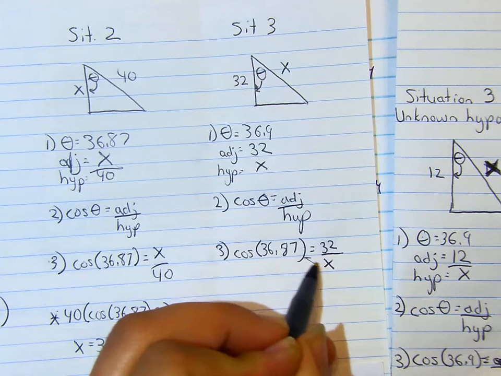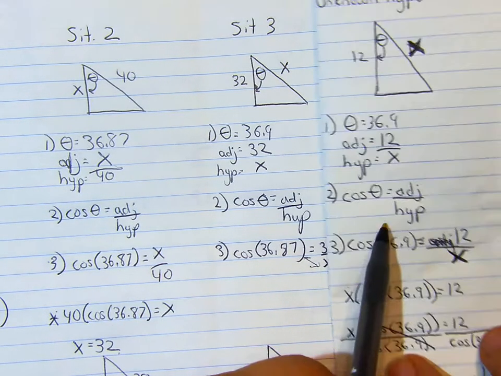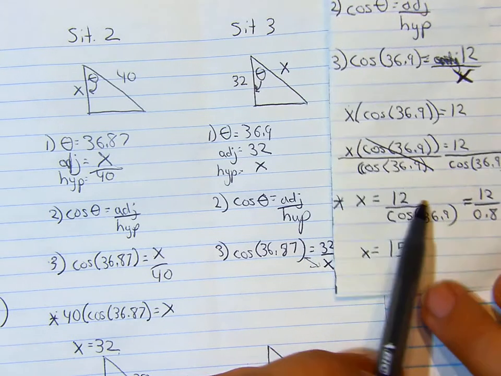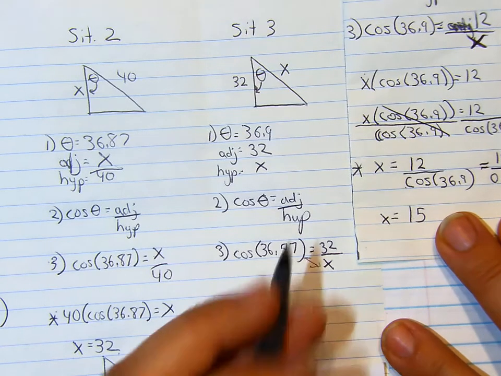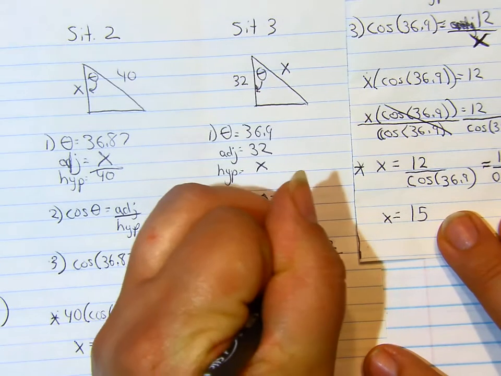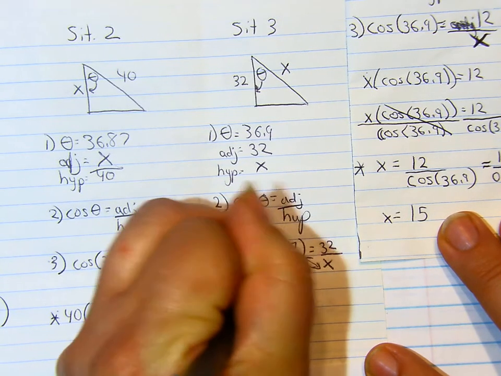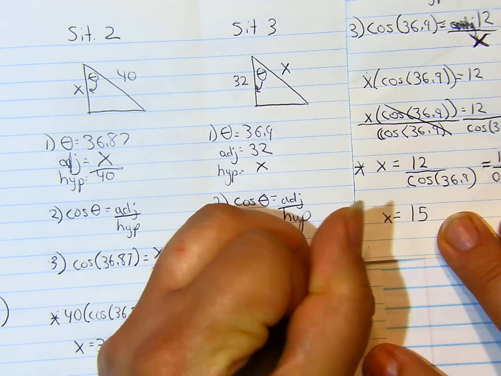Now remember, these two basically end up switching. When it's all said and done and you get through doing all the calculations, multiply both sides by x, divide both sides by cosine, you come down to that. So I'm just going to skip straight to there. You're switching these. X equals 32 divided by cosine 36.87.